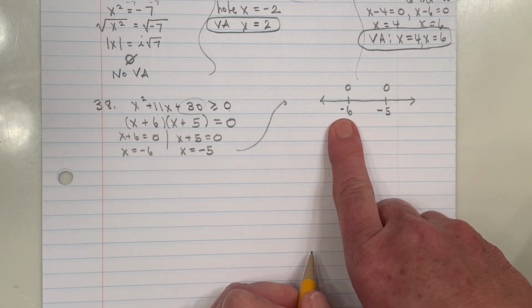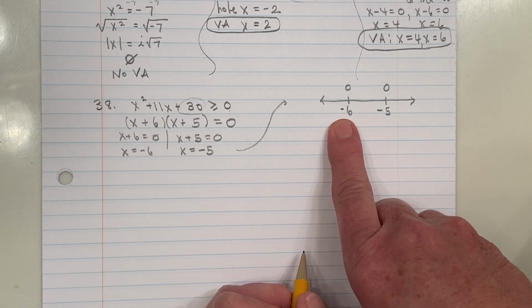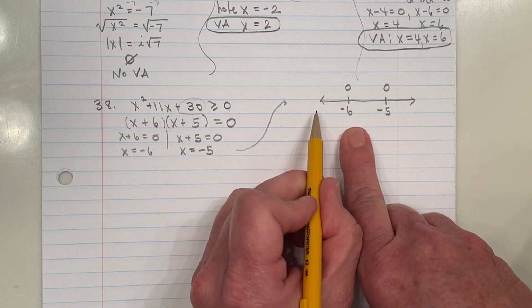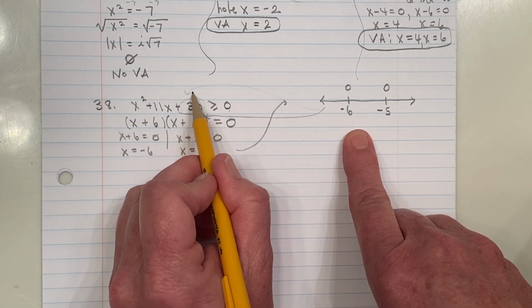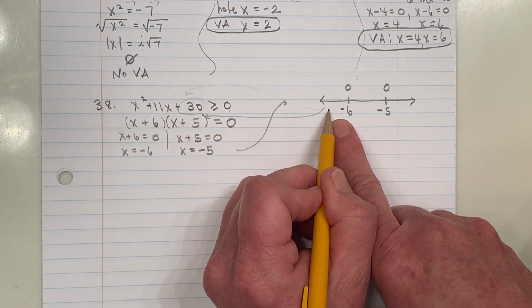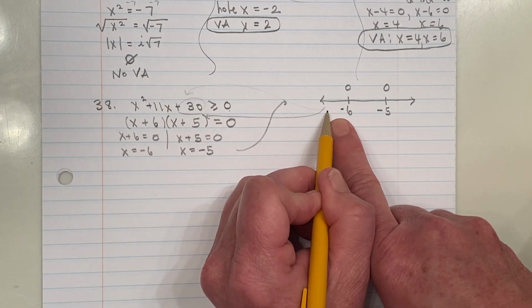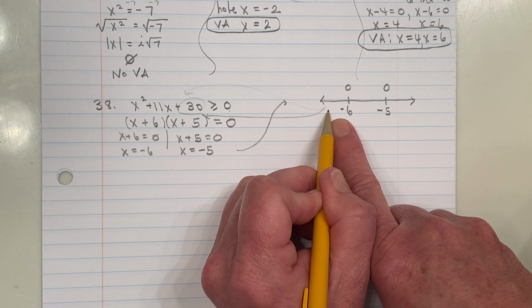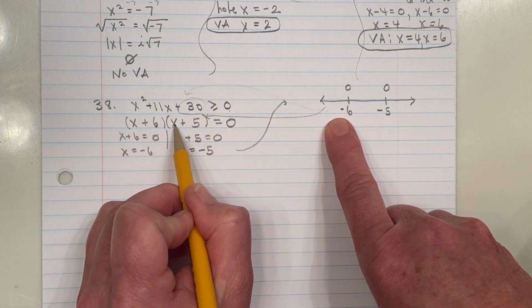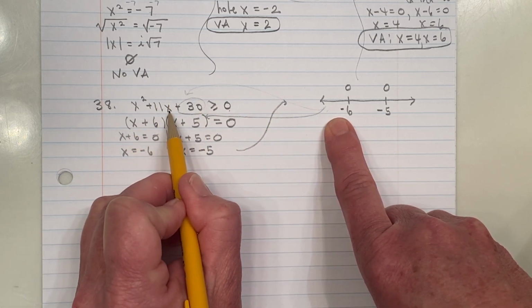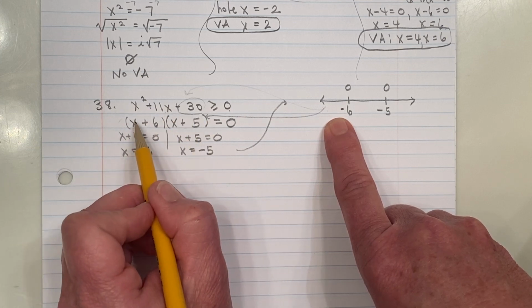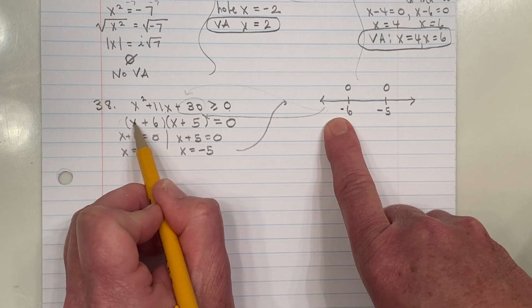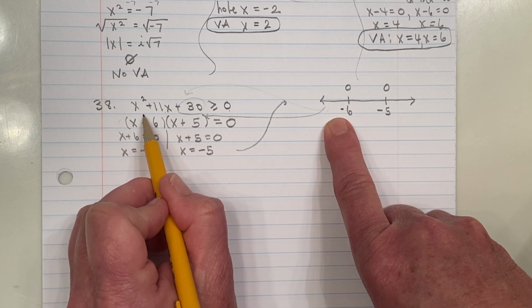And then what we did is we did test values. Meaning we went back to maybe our factored version here instead of our original version. And we chose a test value less than negative 6. Let's say negative 7. And we plugged in negative 7 here and negative 7 here. Of course, you could plug in negative 7 for these x's, but the factored version is easier to analyze. But if x is negative 7, then you add 6, you're going to get a negative.